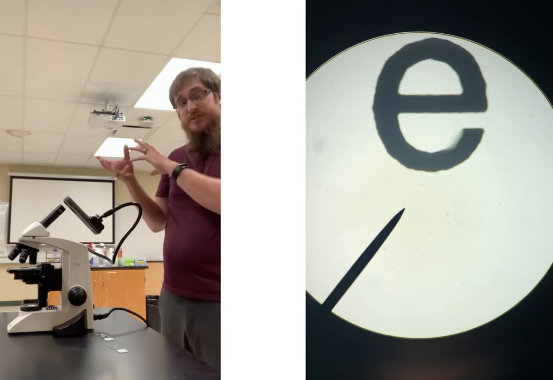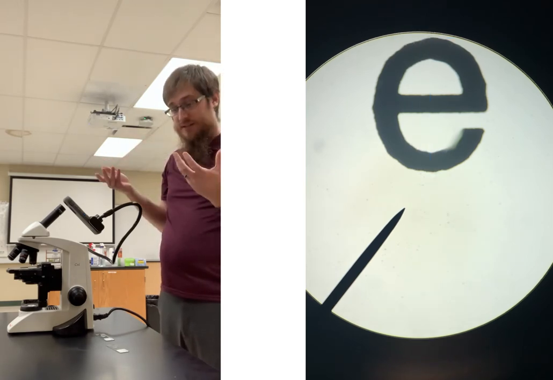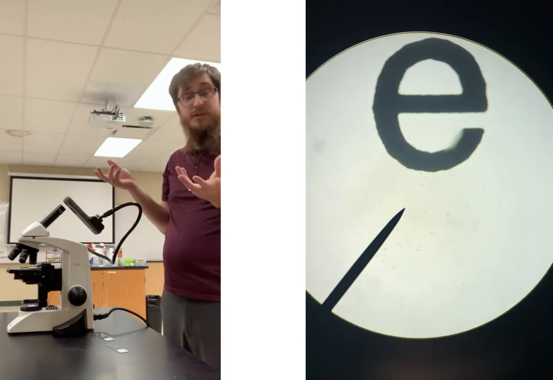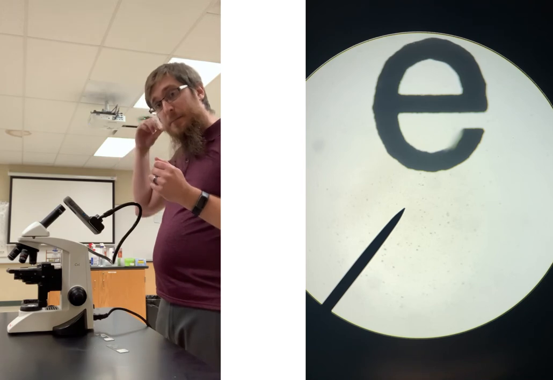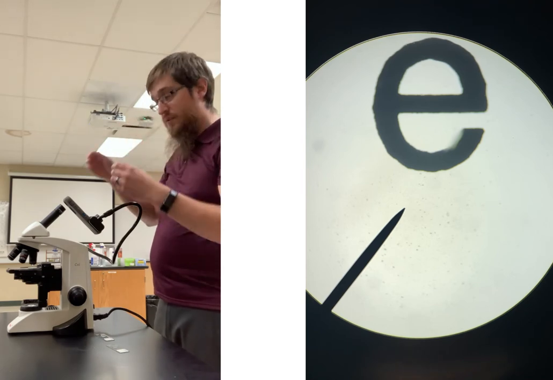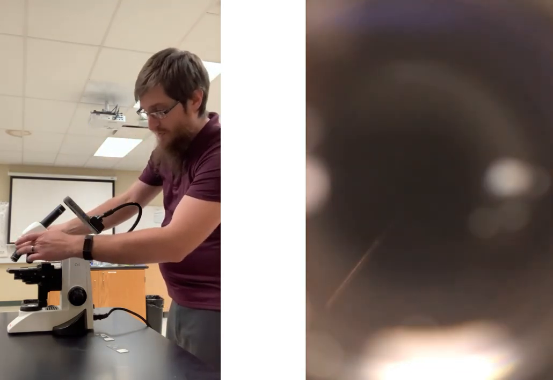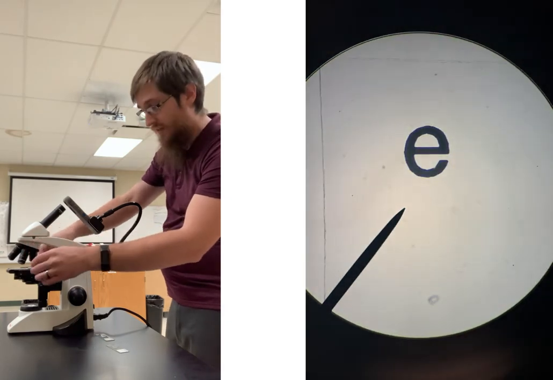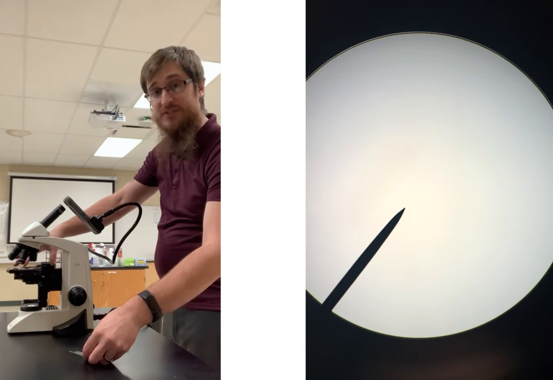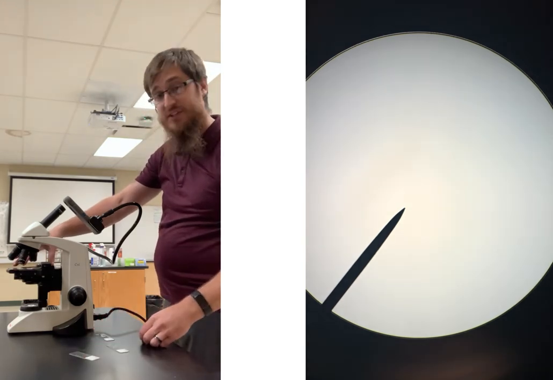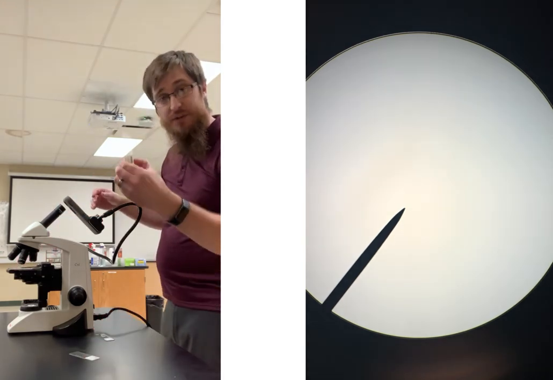Now, some of our objects are going to be pretty easy to spot, kind of like the letter E. We're going to have a couple of bugs that we're going to be looking at, some fleas and stuff like that. But as you're moving through, make sure that you always go back to the 4x before you take off your slide. And since we're already in focus, we might as well just leave the stage at the height that it's at, and we'll then move on to our next one.